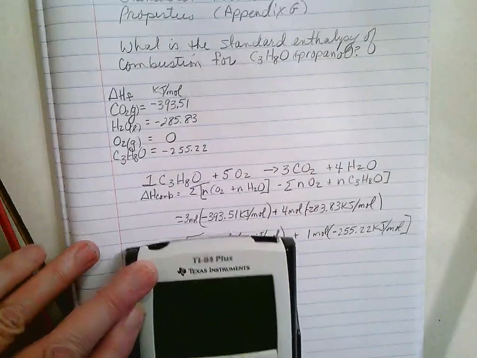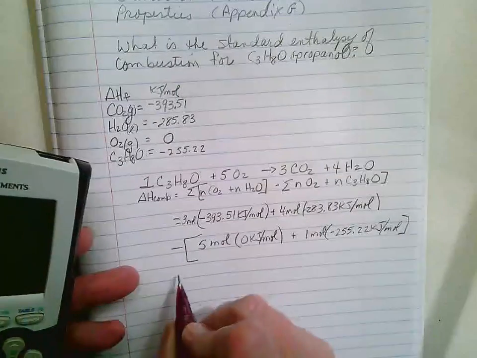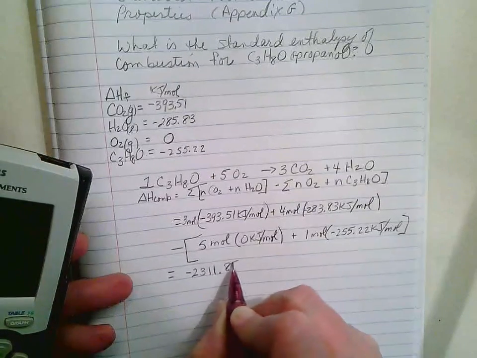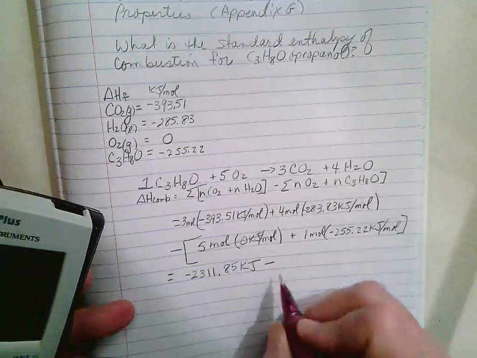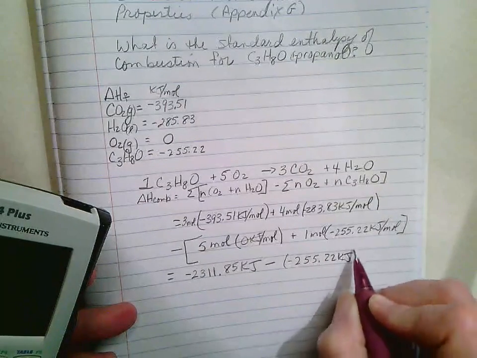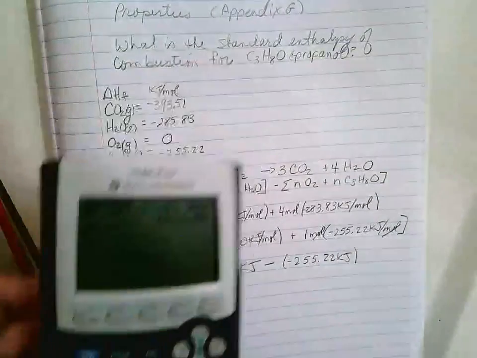3 times negative 393.51 plus 4 times negative 283.83 equals, and I'm just going to add up my products, and so that's going to equal negative 2311.85, and that's going to be kilojoules, minus, this term is 0, so minus a negative 255.22 kilojoules, because the moles will cancel.